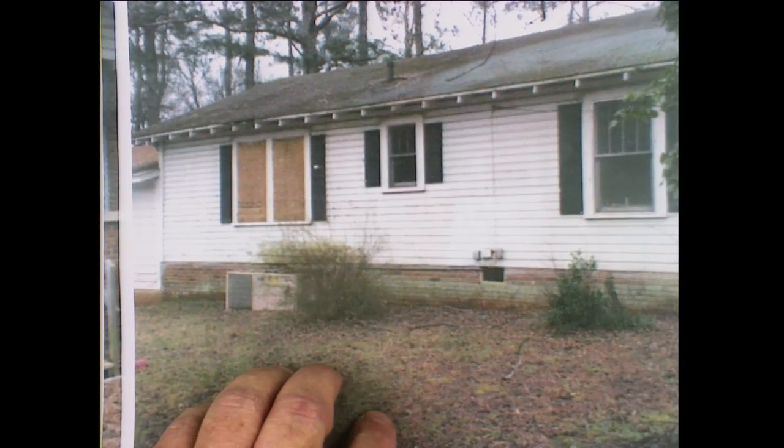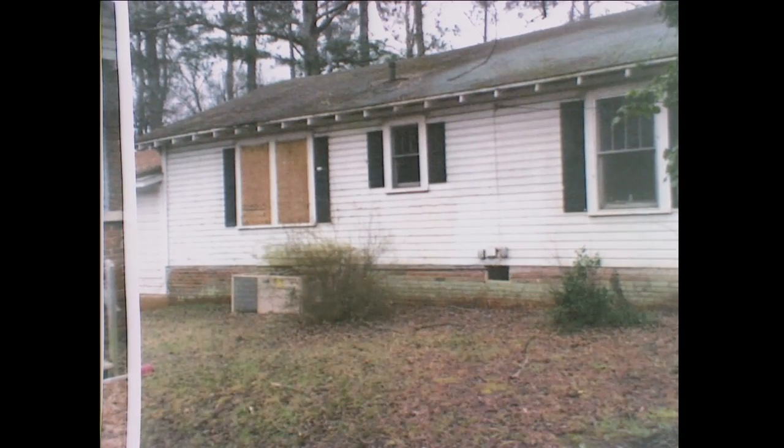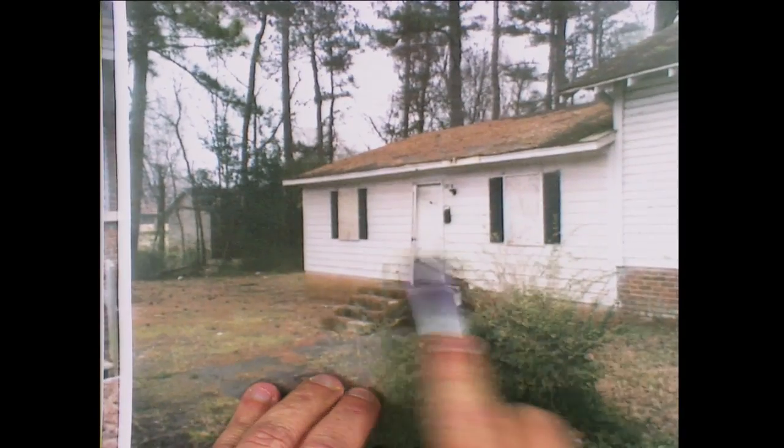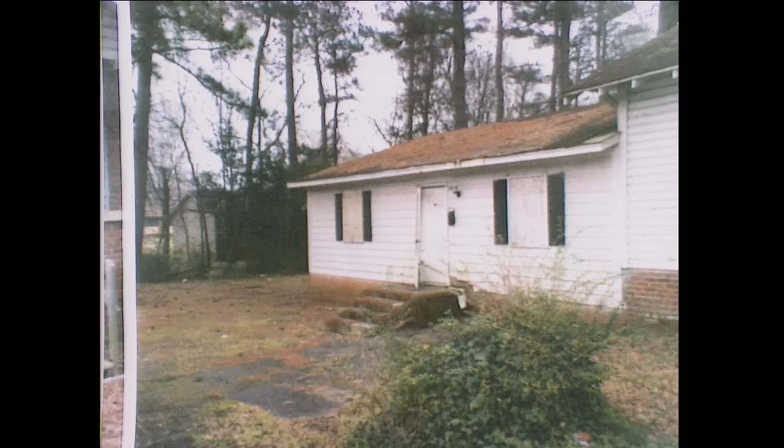This is the other side of the house, which faces Hudson Street. This is the front portion of the house. And this is the rear portion of the house. It shows the access door for what used to be a duplex.